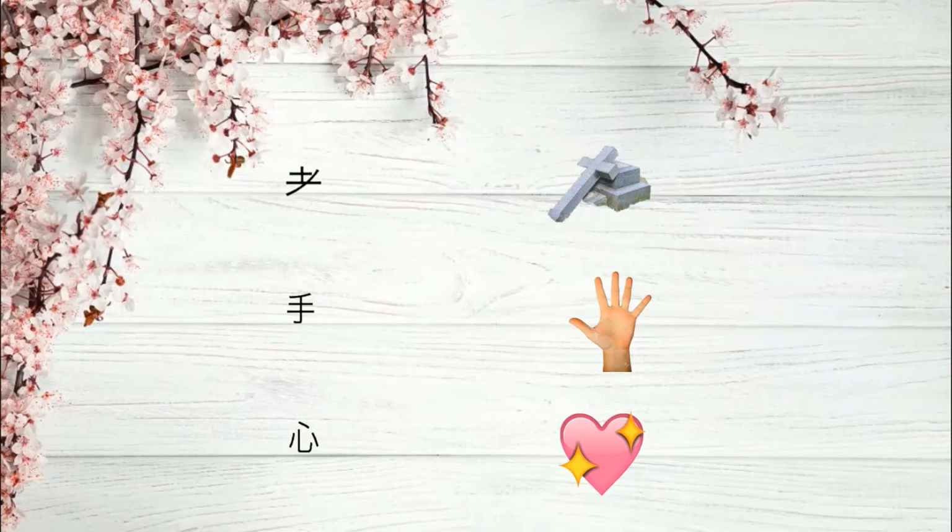The second radical is a hand radical. So the lines there represent the fingers in the hand, and it is a hand radical. The last radical in this slide is a heart radical. It looks like a heart.